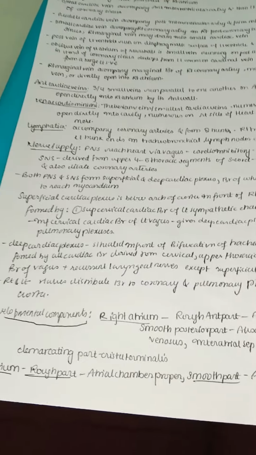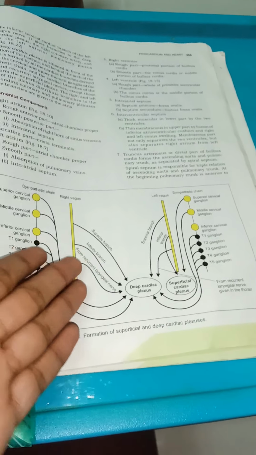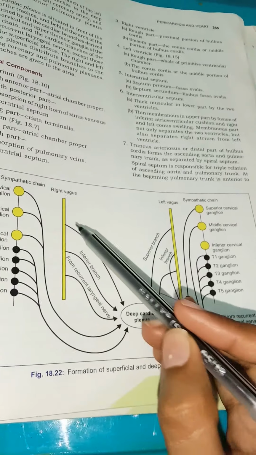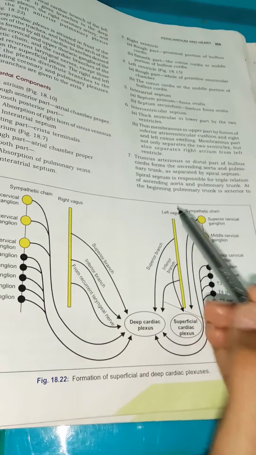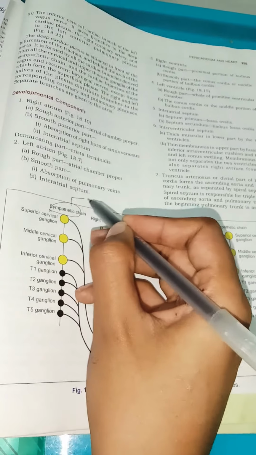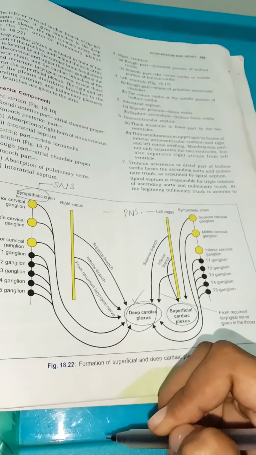Now we'll see the last part, that is the nerve supply. For the nerve supply, we'll understand this diagram. So mainly the nerve supply for the heart is by the parasympathetic nervous system and also the sympathetic nervous system. Here in the diagram, if you see, this is the vagus, right vagus, left vagus. Vagus means what? It's the parasympathetic nervous system. Sympathetic chain, you can see the word here. So this is the sympathetic nervous system. So mainly the autonomic nervous system is supplying our heart. You can see the deep cardiac plexus.